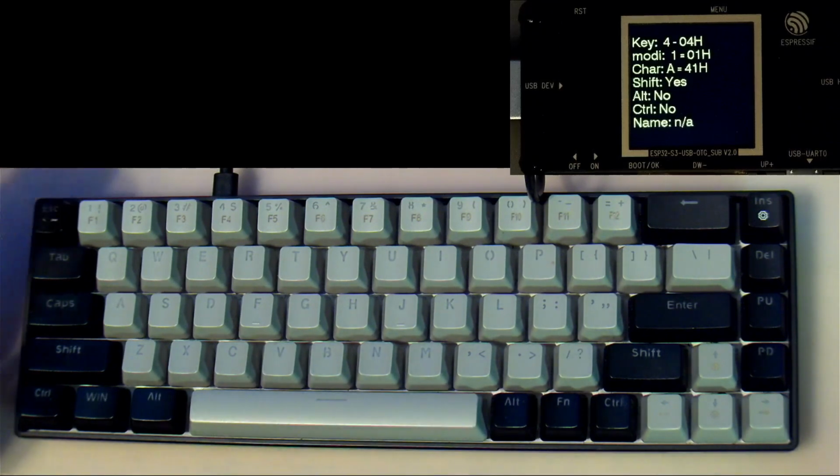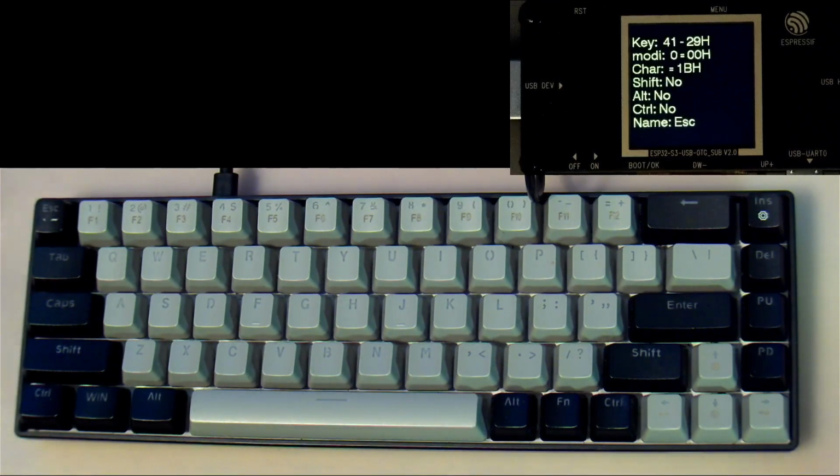So if I hit Escape, for instance, you can see its code, and it is actually 1B hex, which I think is 27 decimal, if I remember correctly, which is indeed the escape key code, and the name is Escape.